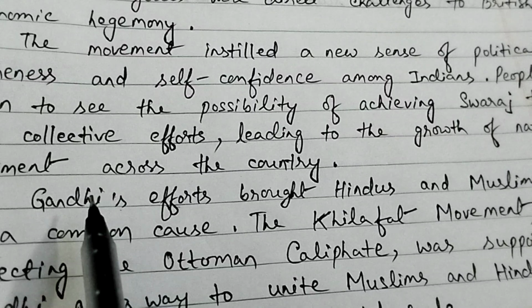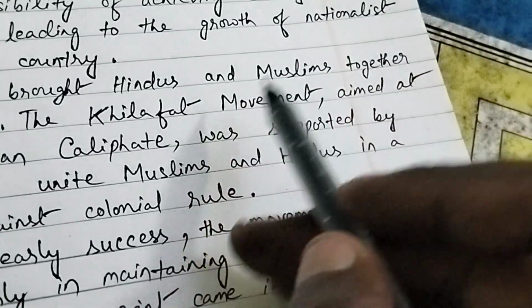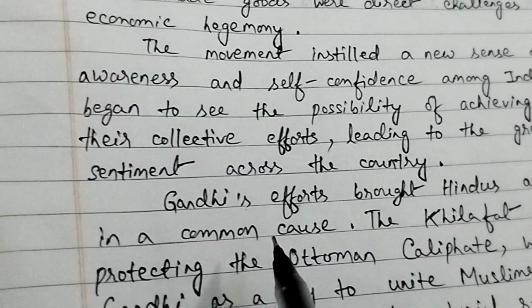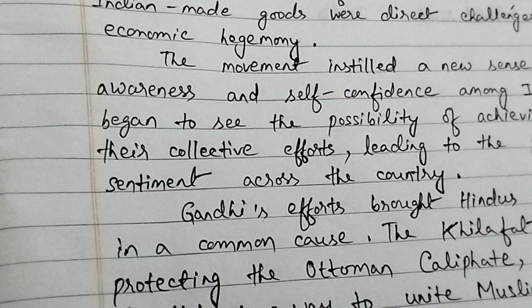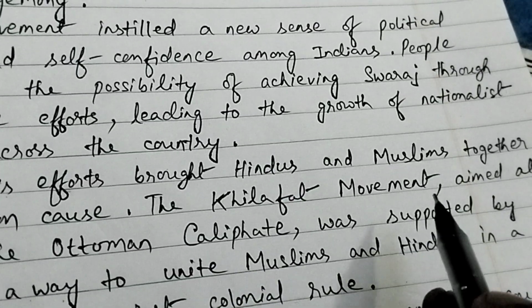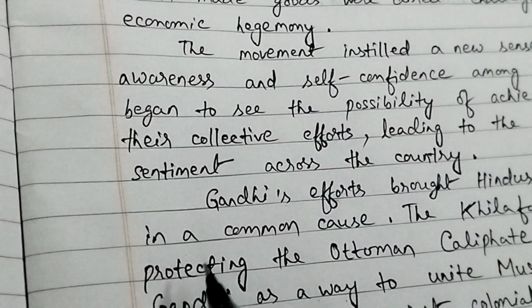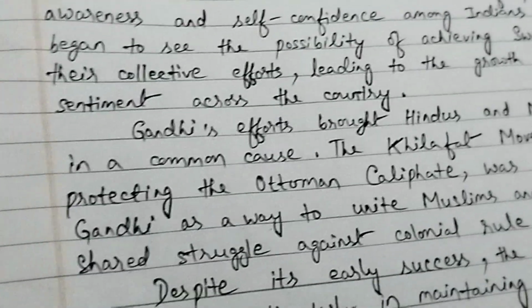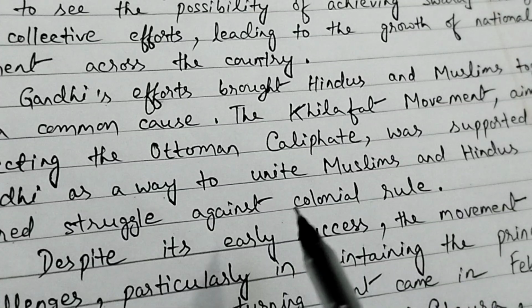Gandhi's efforts brought Hindus and Muslims together in a common cause. The Khilafat movement aimed at protecting the Ottoman Caliphate was supported by Gandhi as a way to unite Muslims and Hindus in a shared struggle against colonial rule.